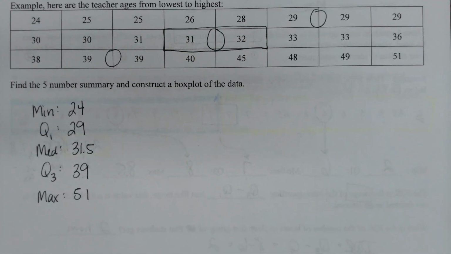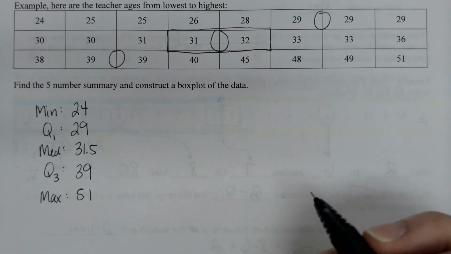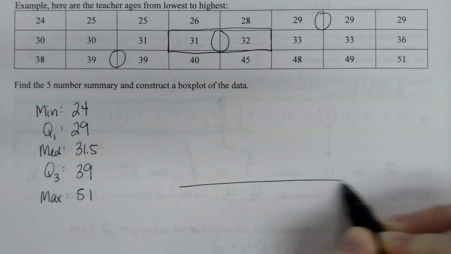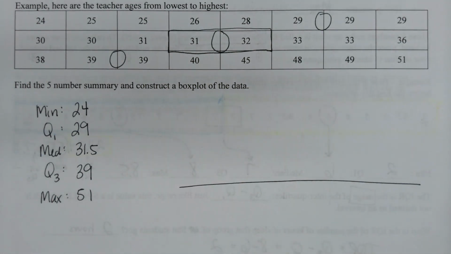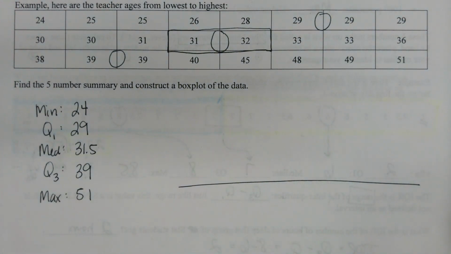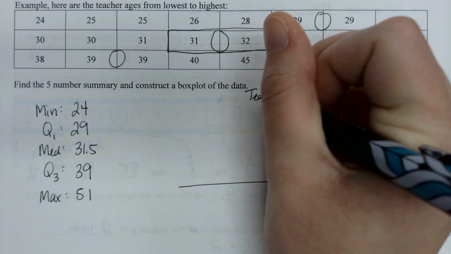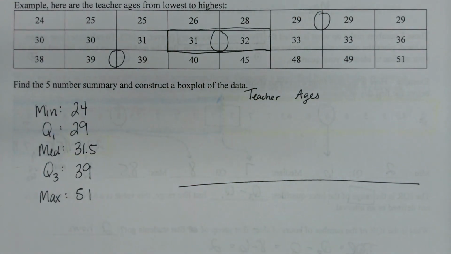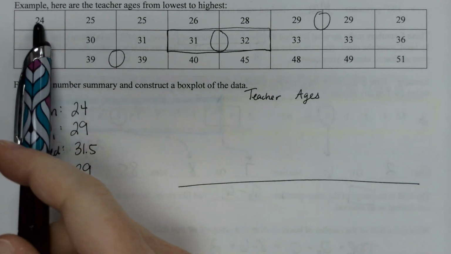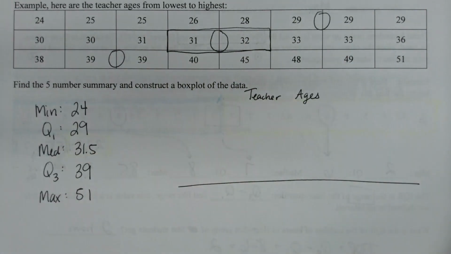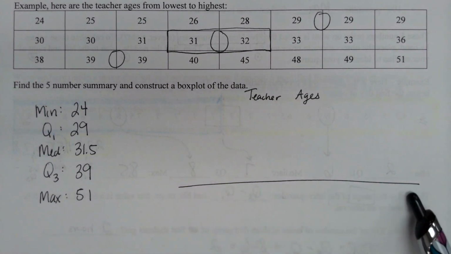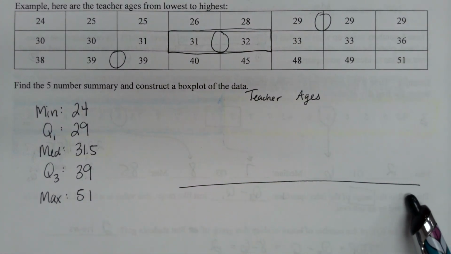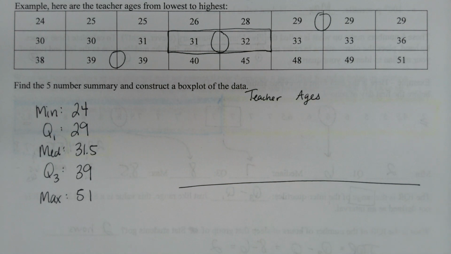All right, constructing the box and whisker plot itself. So we have our x-axis. Hopefully yours is straighter than mine, because that wasn't very straight. I'm going to put teacher ages on here. Let's go up by, 24 is the lowest, so you can go up by 2s if you want. I'm going to go up by 5s, and I'll start at 20, because then I can go up to 55, and I'll have 51 on there. You can go up by whatever you want. It doesn't matter as long as they're even increments. That's all that matters to me.